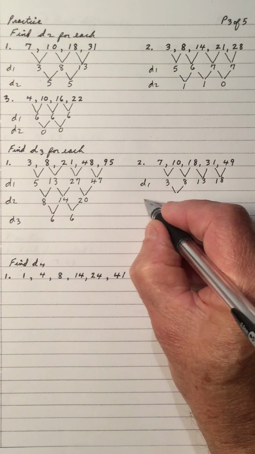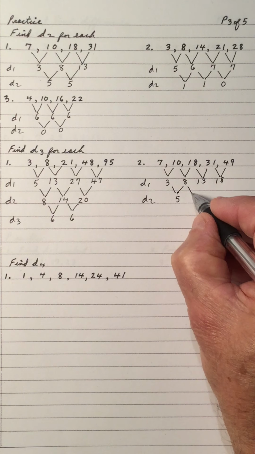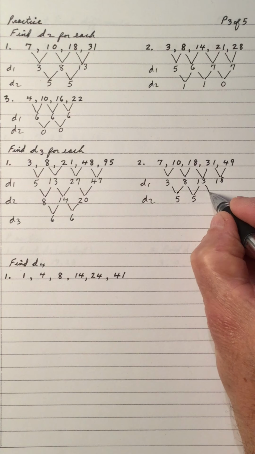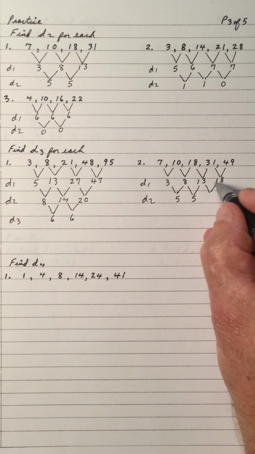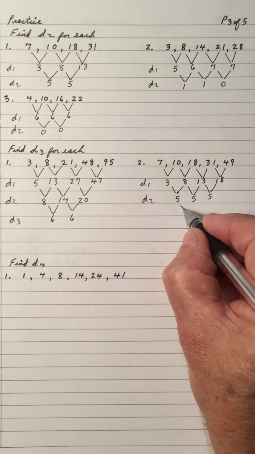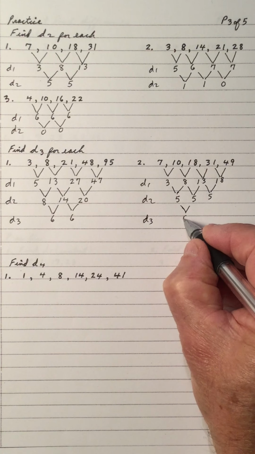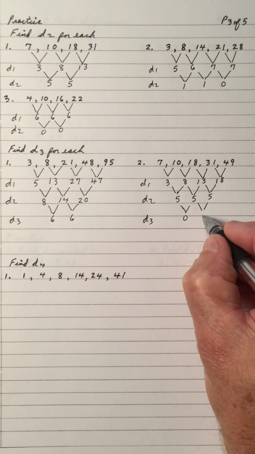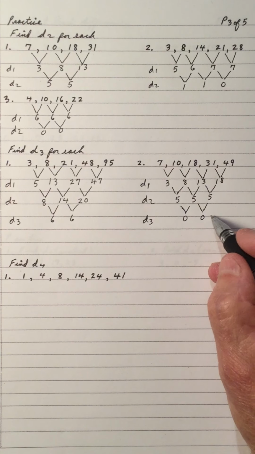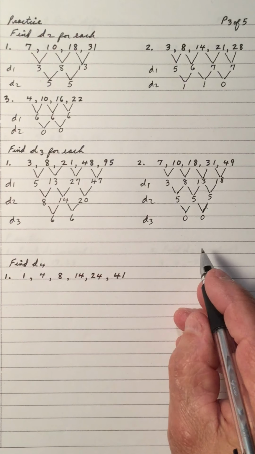Let's do D2. 8 minus 3 is 5. 13 minus 8 is 5. 18 minus 13 is 5. D3: 5 minus 5 is 0. And 5 minus 5 is 0. So notice D1, D2, D3. Again, D3 is all zeros. Here, D3 is all sixes.